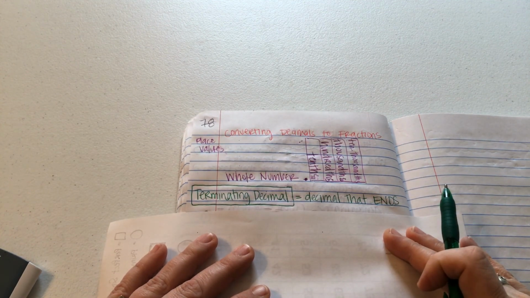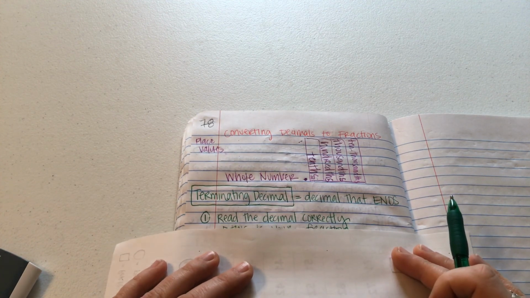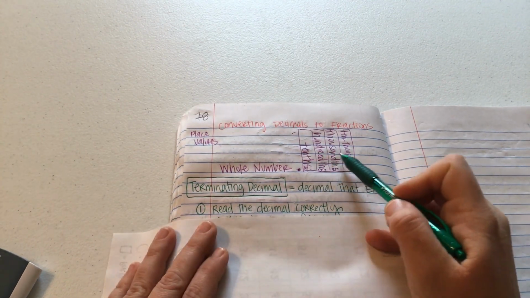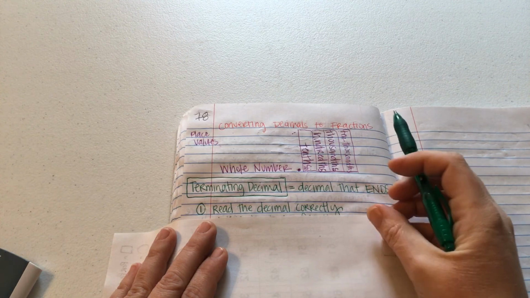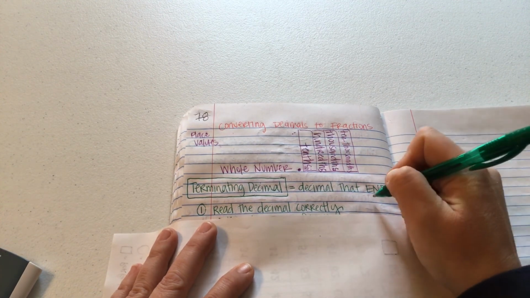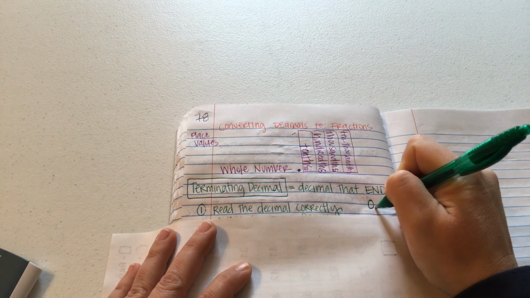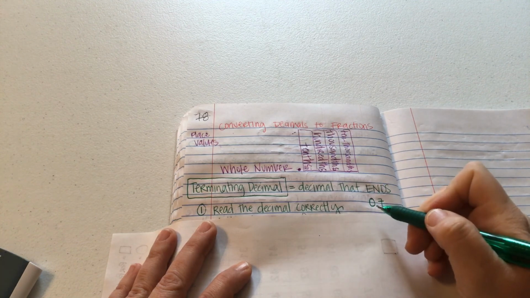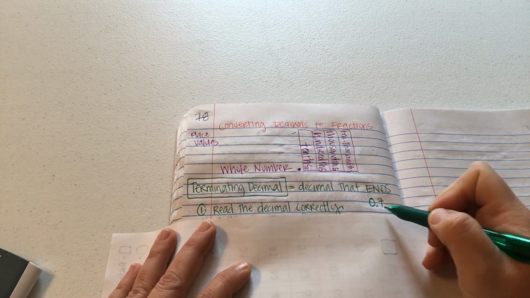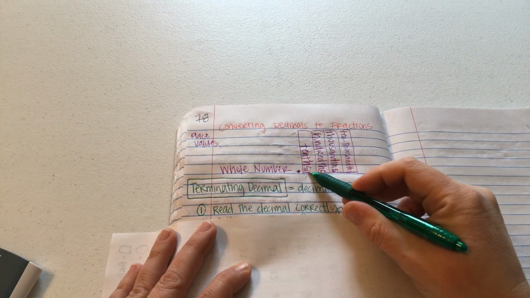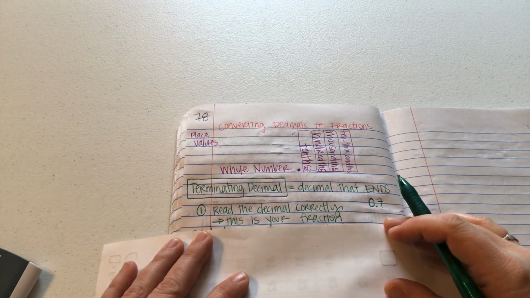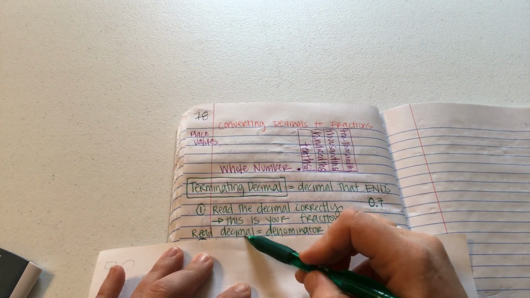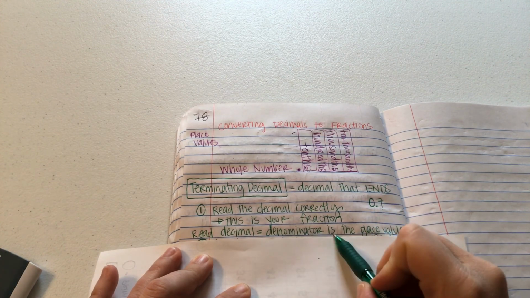If a decimal comes to an end, the first thing we want to do is read the decimal correctly. That's why it's so important that we have these vocabulary terms up here to remind us what that looks like. For example, 0.7 is a decimal that ends. If I read it correctly, instead of saying 0.7, I say 7, and it's 1 decimal place, so 7/10. That's my fraction, 7/10.